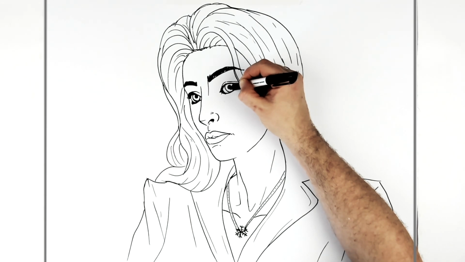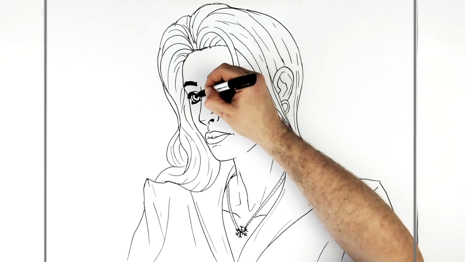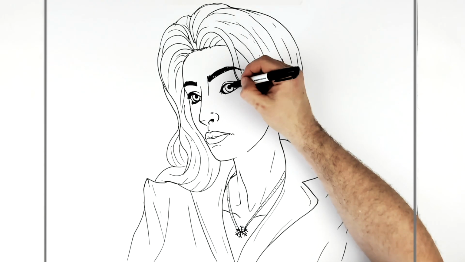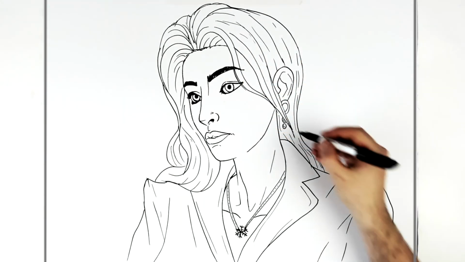Right, we'll just, okay, I think that looks a little bit better. Okay, a bit better.